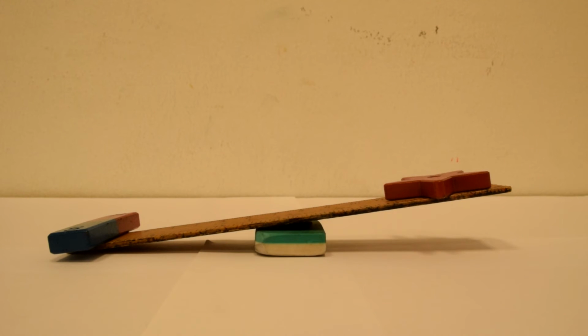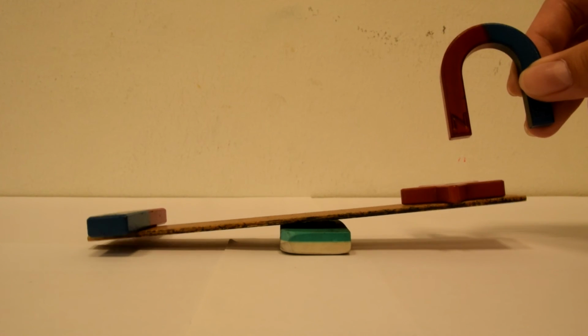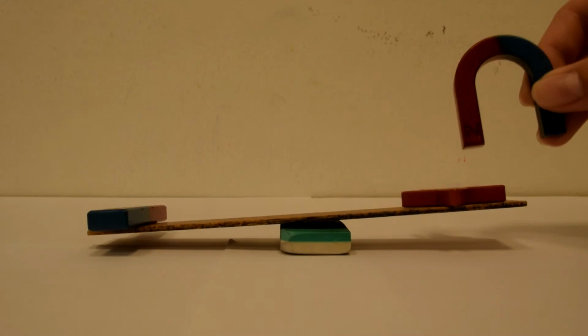We can overcome this by increasing the downward force on the star magnet. This is possible through repulsion. As we know, like poles repel, so if we bring this north pole to the star magnet, it repels and moves downwards, bringing the system to equilibrium.